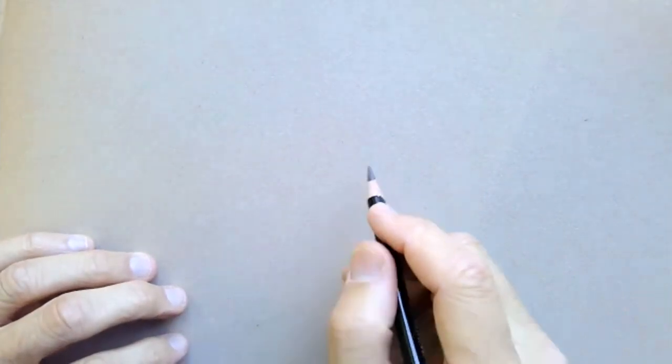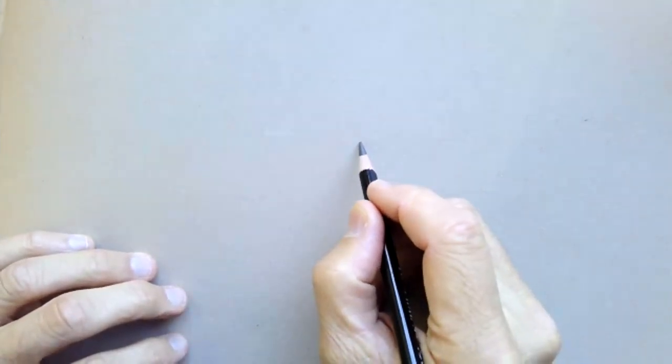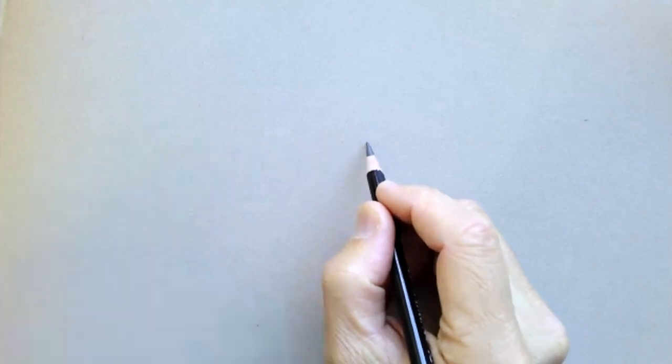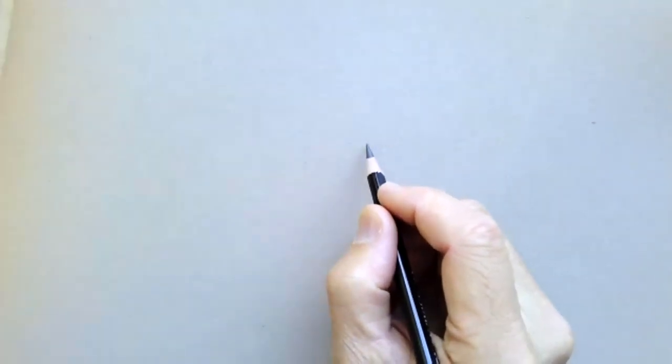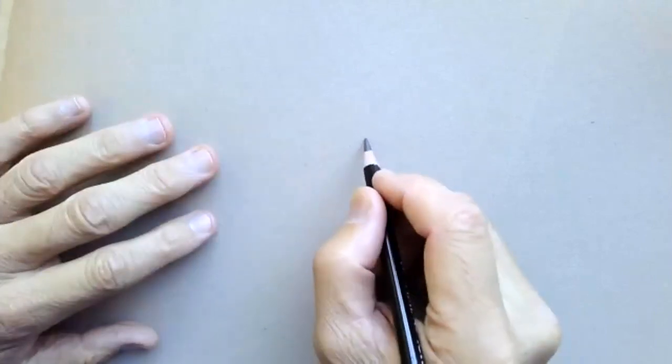So you have a rock that you are looking at, and again, last time we explored ways of drawing the textures in rocks.